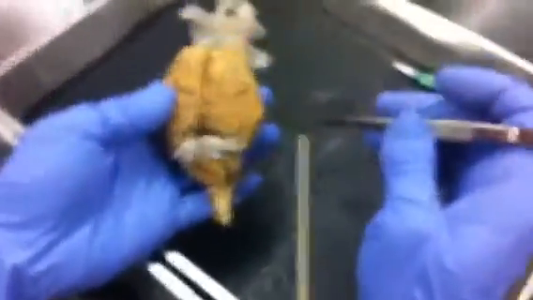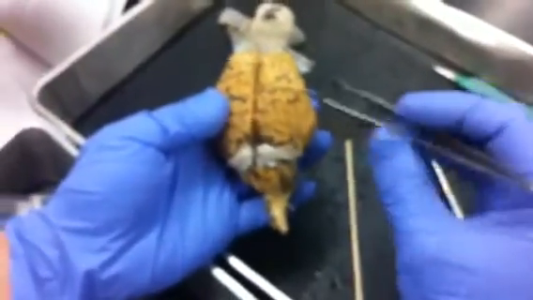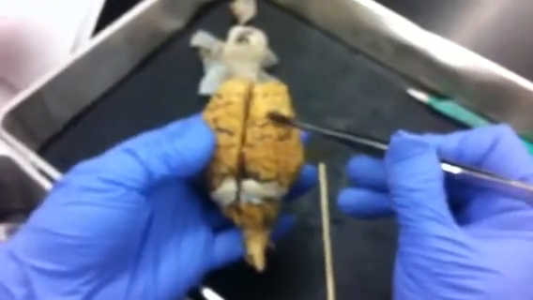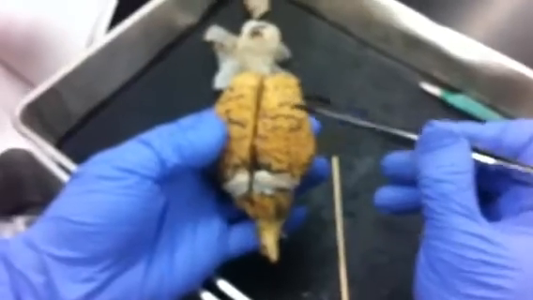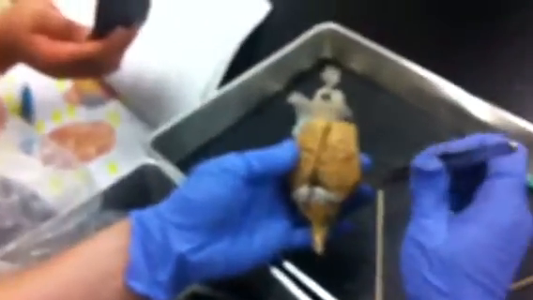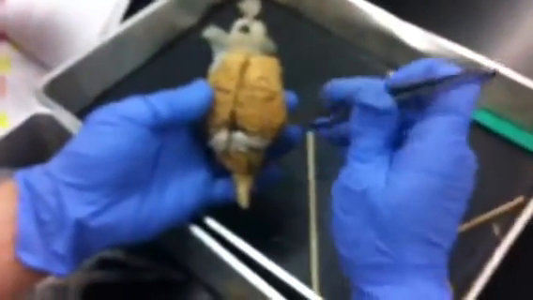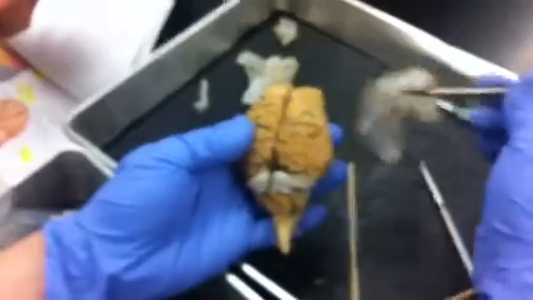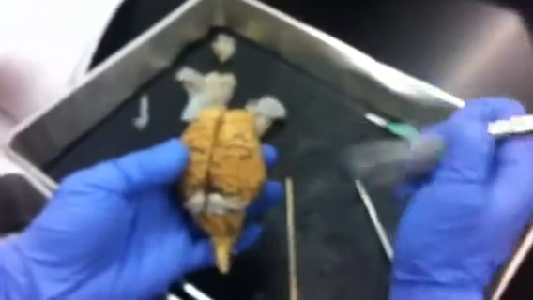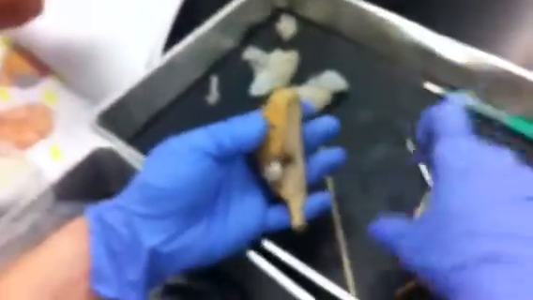So where's the CSF between this and the brain? That's the subarachnoid space, between the pia and the arachnoid. Right, so it's underneath it. Doesn't look like there's any space there, but there is. So what's between this dura and the rest? Between the dura and this is your subdural space. Blood vessels will dip down in there. Okay.